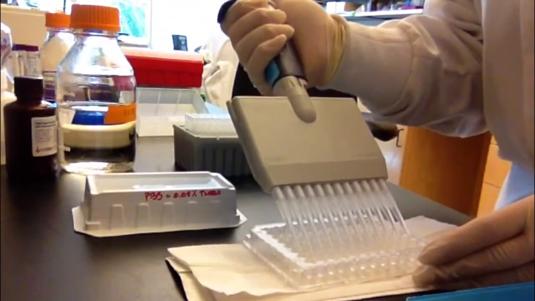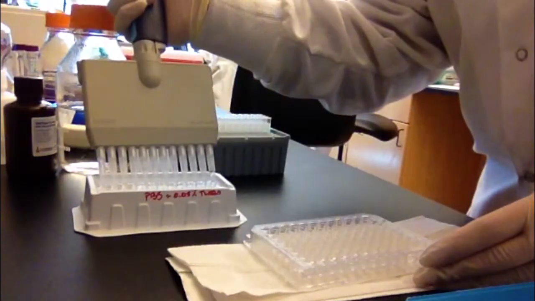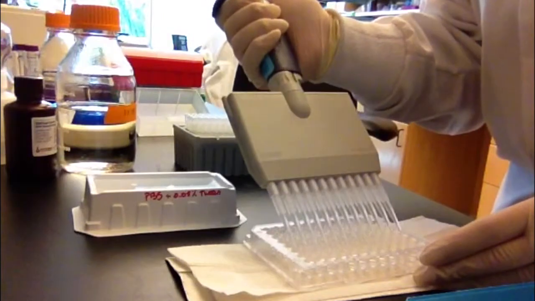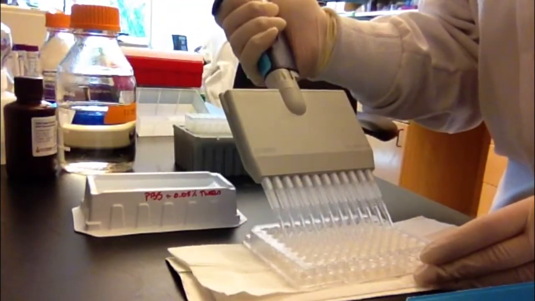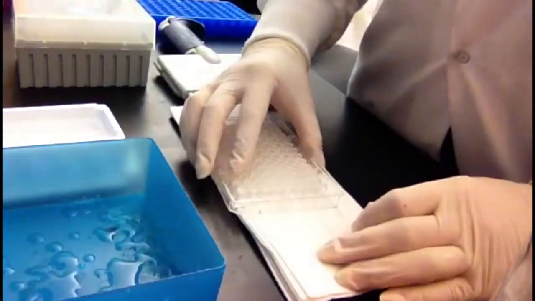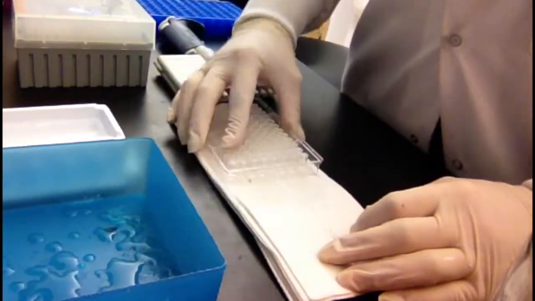The next day, the plate is washed 4 times with a solution of PBS with 0.05% Tween 20. This removes any non-adhered proteins and prevents interference. It's important to firmly tamp the plate on paper towels to remove as much of the wash buffer as possible.